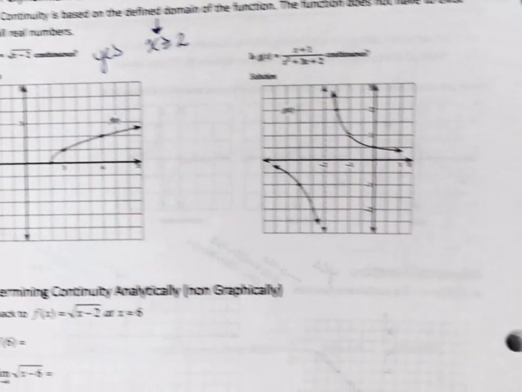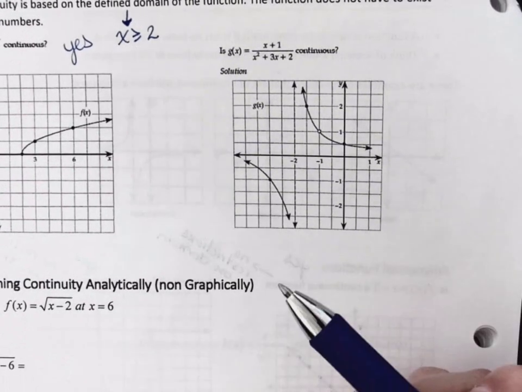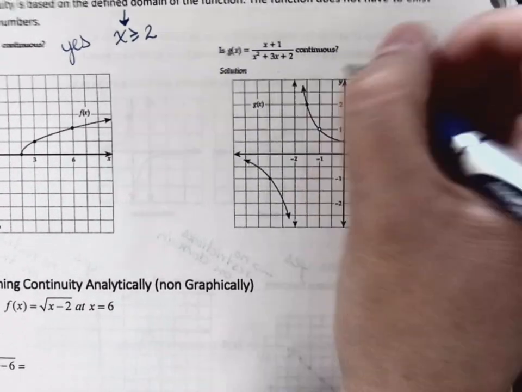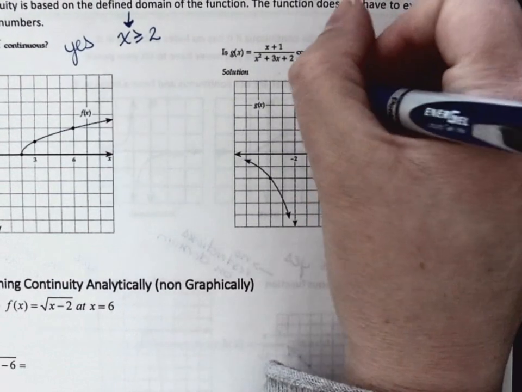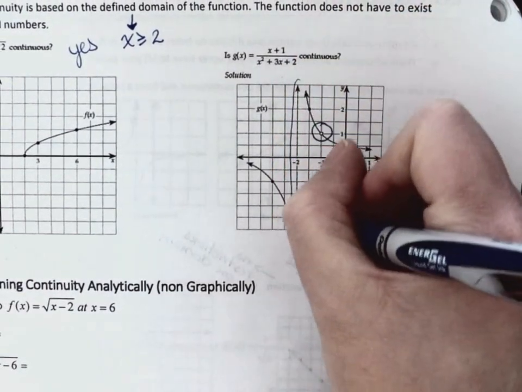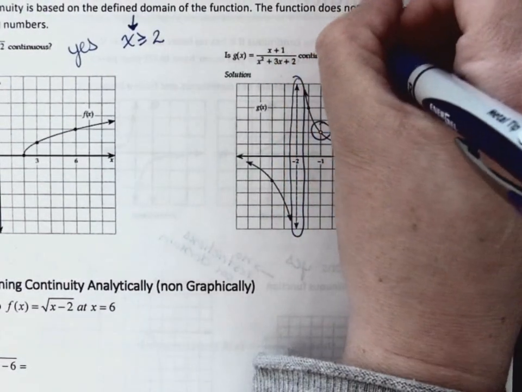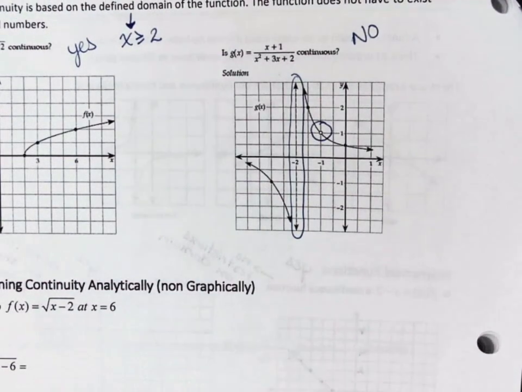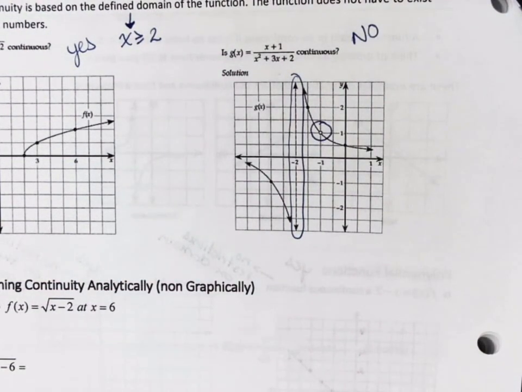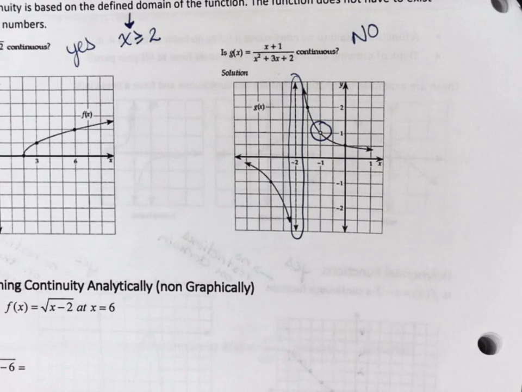The problem with this one is this one's not continuous, for 2 reasons. I have a point of discontinuity and I have an asymptote. So this one is a no. The domain on this one is all real numbers except for the asymptote and the point of discontinuity. So because there are breaks in that big domain, we know that it's not continuous. So really anytime you have an asymptote, a break, or a hole, it's a non-continuous function.